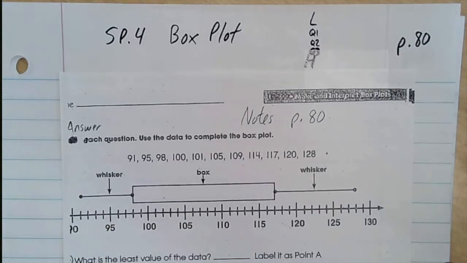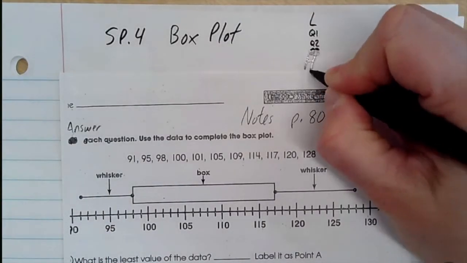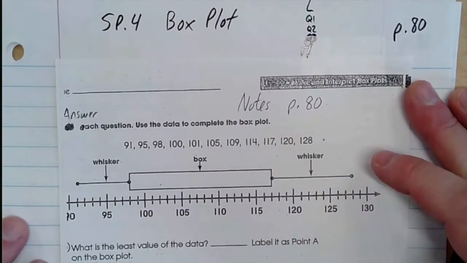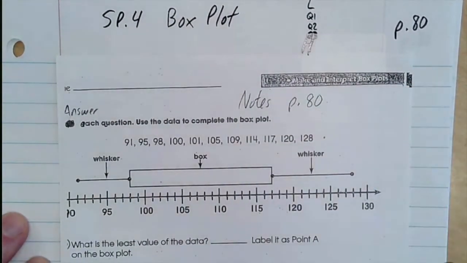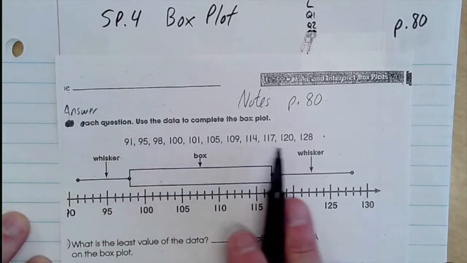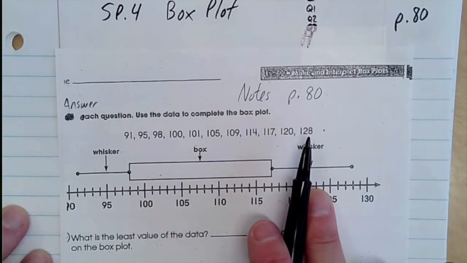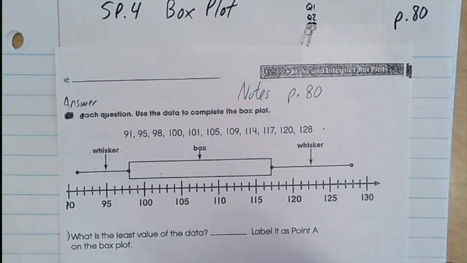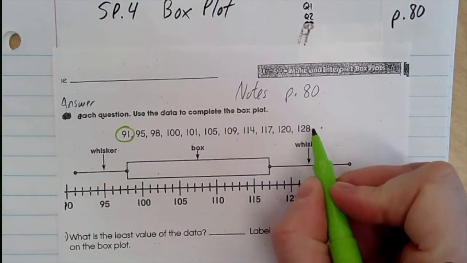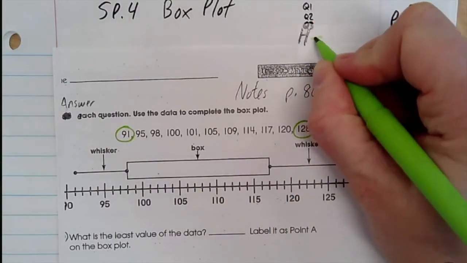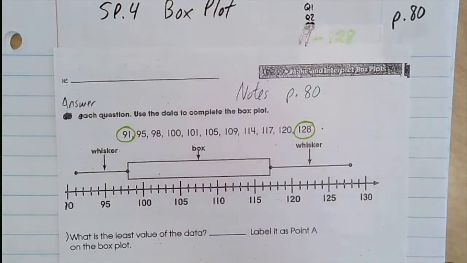So when you're looking at this, and I taped this on here, you're going to glue this in your notes. Sorry about that, that's kind of shiny because it's on the tape there. Lowest, highest, quartile 1, 2, and 3. So when you have this data set here, it's already in least to greatest order, so it makes it a little easier to see lowest and highest. Your lowest is 91 and your highest is 128.